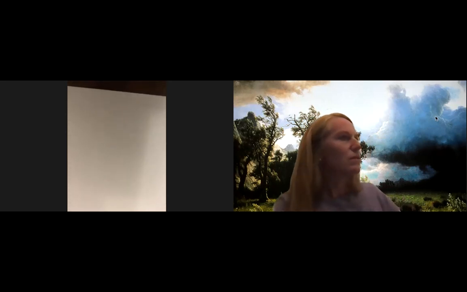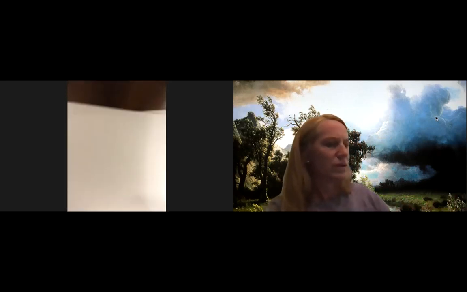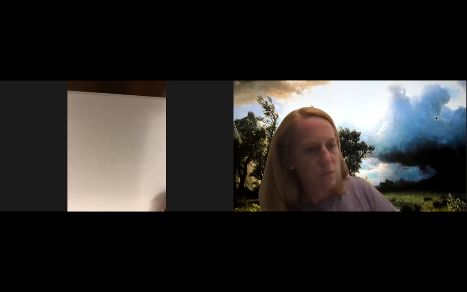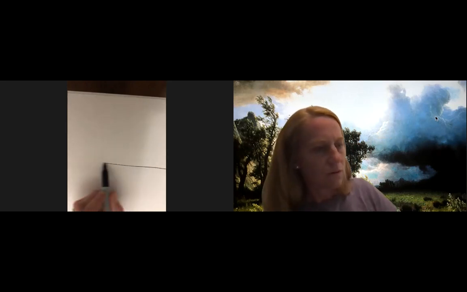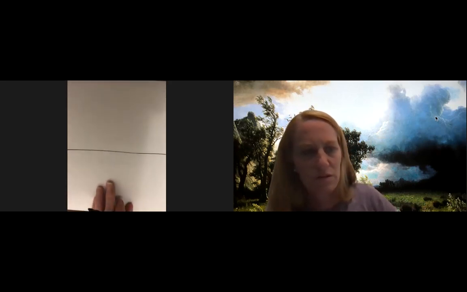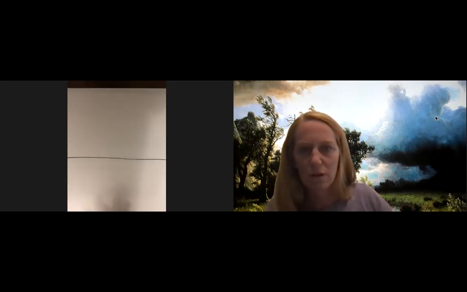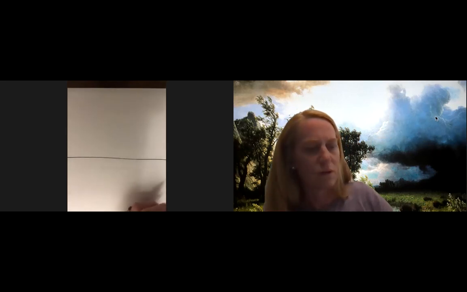So one thing that you can do when you are doing your artwork is you want to show a horizon line, and I'm using a Sharpie. You're going to be using a pencil to do first your sketch, and then if you need to use a little pencil on your artwork to do it that way, and then you can use oil pastel and paint over it.